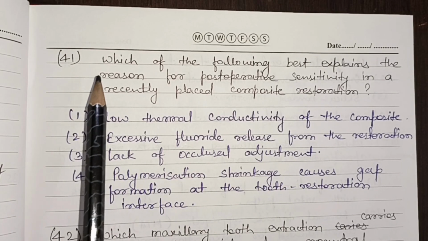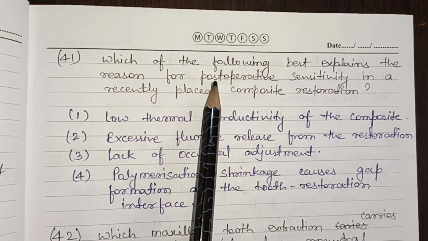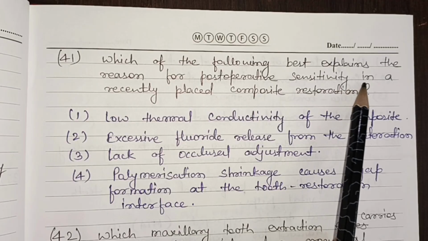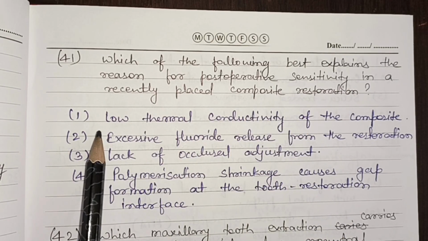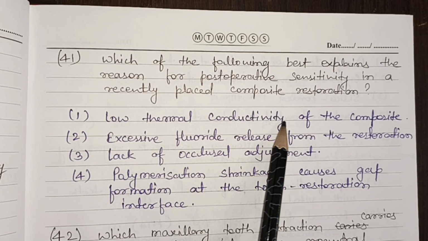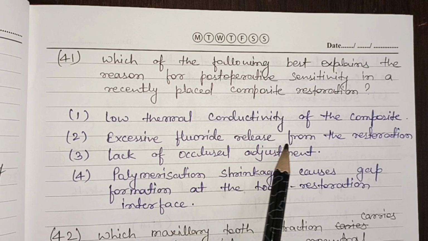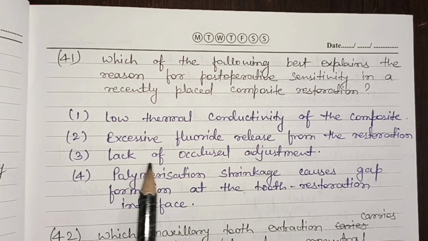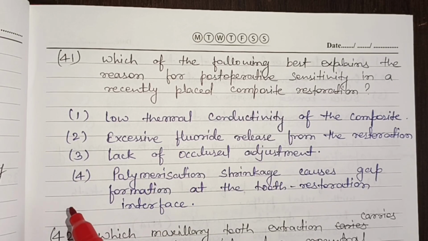Question 41 is, which of the following best explains the reason for postoperative sensitivity in a recently placed composite restoration? Option 1, low thermal conductivity of the composite, 2. Excessive fluoride release from the restoration, 3. Lack of occlusal adjustment, 4. Polymerization shrinkage causes gap formation at the tooth restoration interface. And the correct answer is option 4.